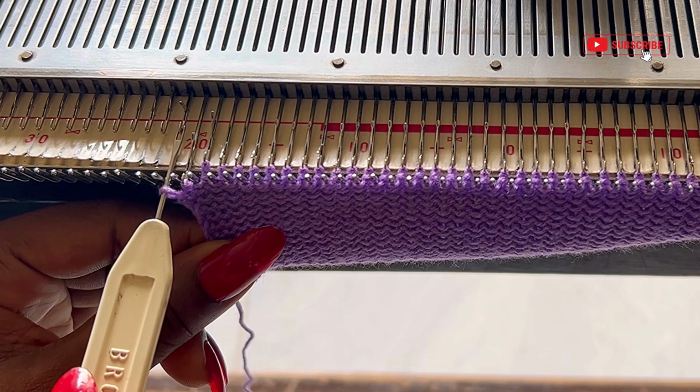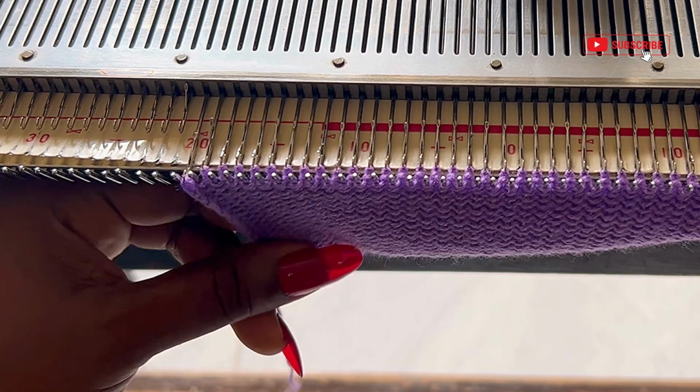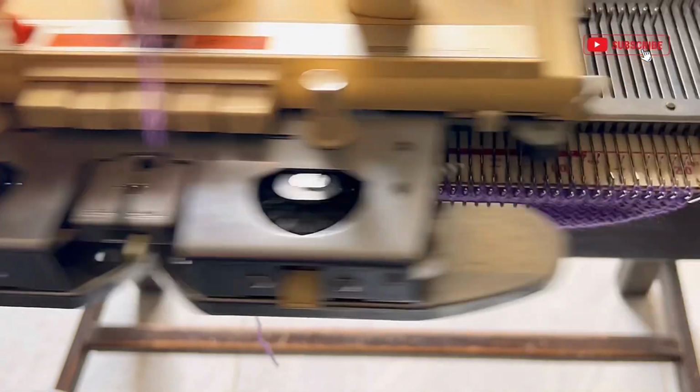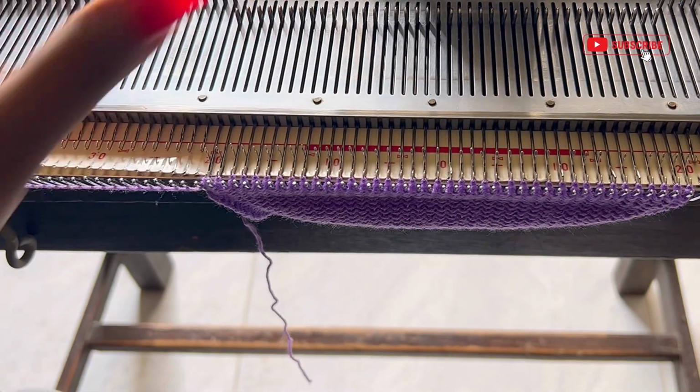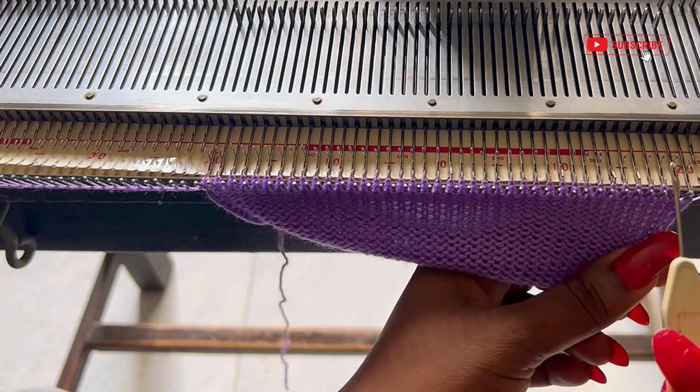So this is where we are picking the stitch from, and I am moving it onto the next needle, and so I will knit after that. So I have officially reduced one needle on this side of my project. So let's say I'm reducing another needle on the other side.